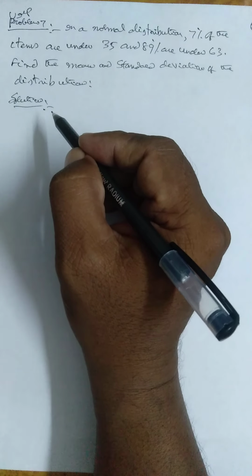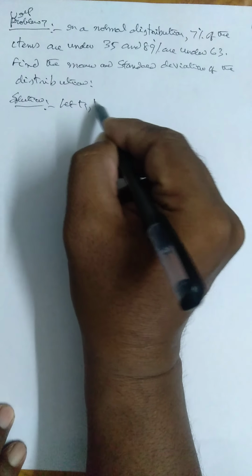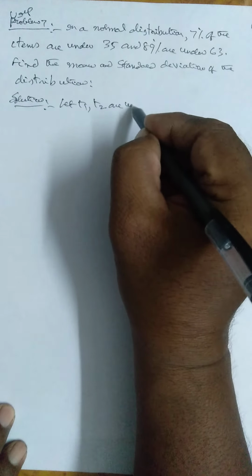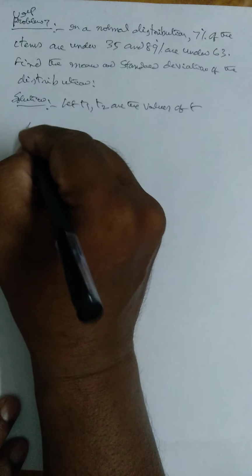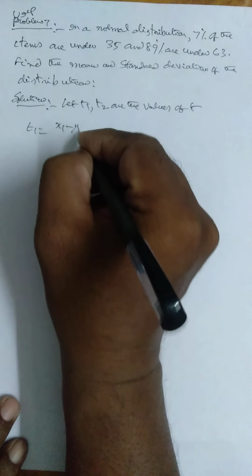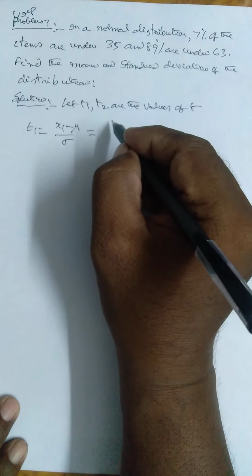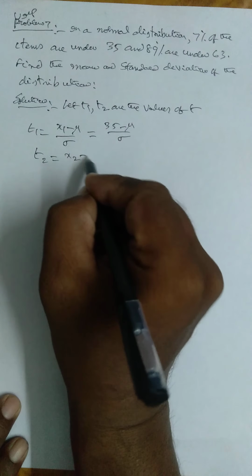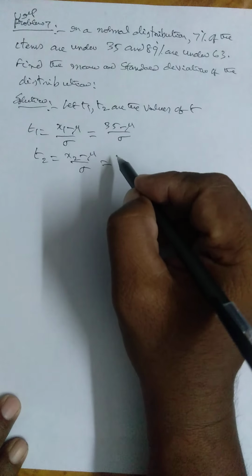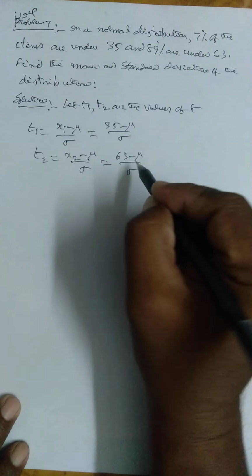Let T1, T2 be the values of T. So T1 is equal to x1 minus mu by sigma, which is 35 minus mu by sigma. T2 is equal to x2 minus mu by sigma, which is 63 minus mu by sigma.